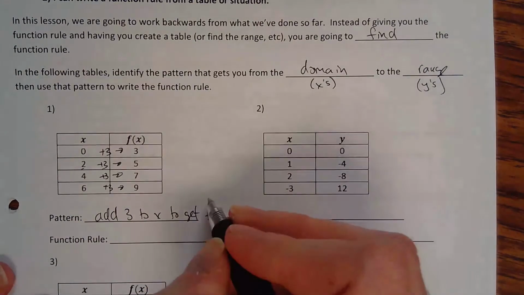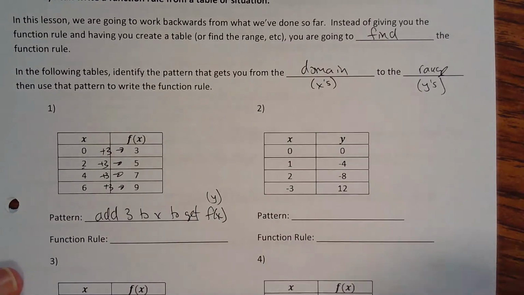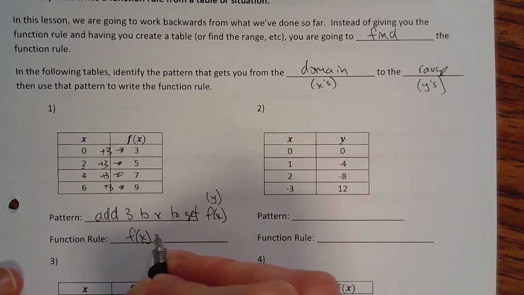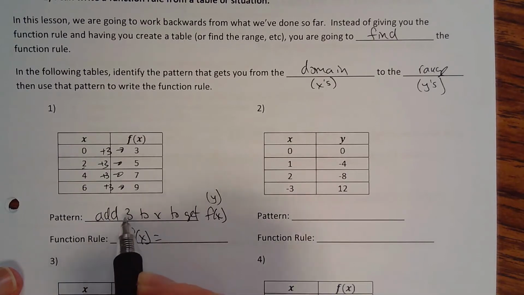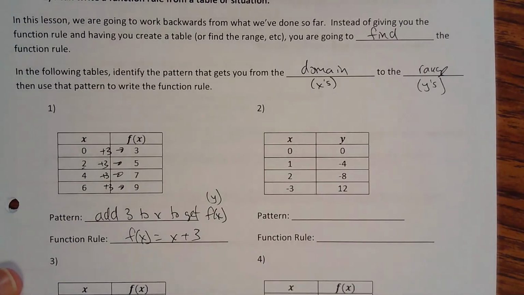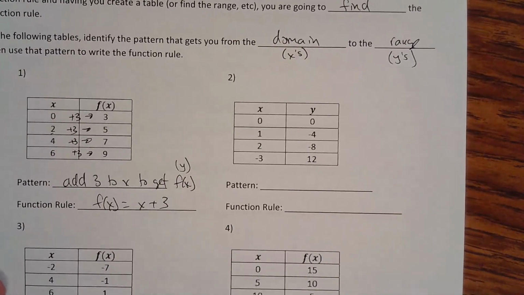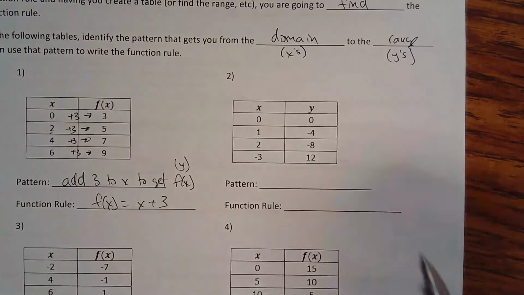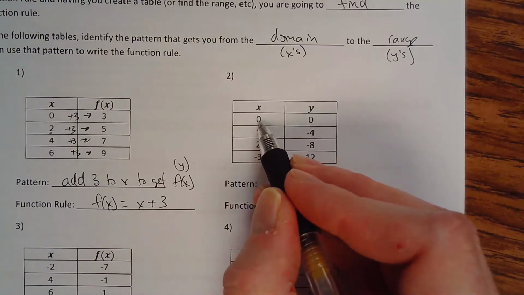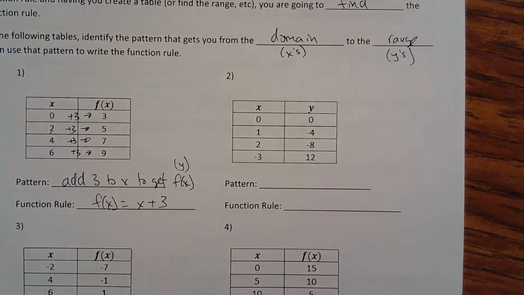There's just kind of a fancy name for your y. Okay, so that means the function rule would be f of x equals x plus 3. Okay, so that's your function rule. Number 2, again, we look at here 0 to 0. So you might think, well, I'm not doing anything. It's just x equals y, 0 equals 0.